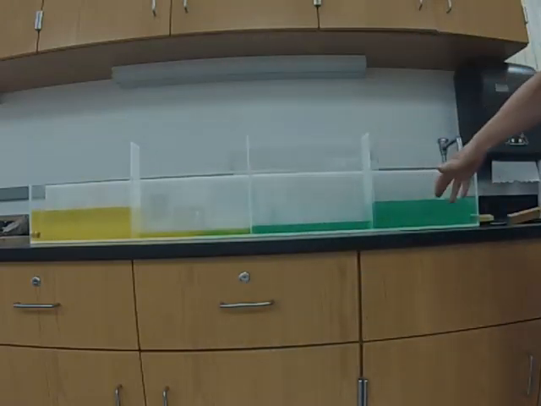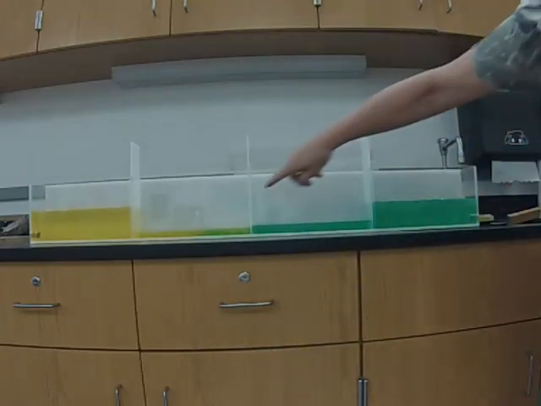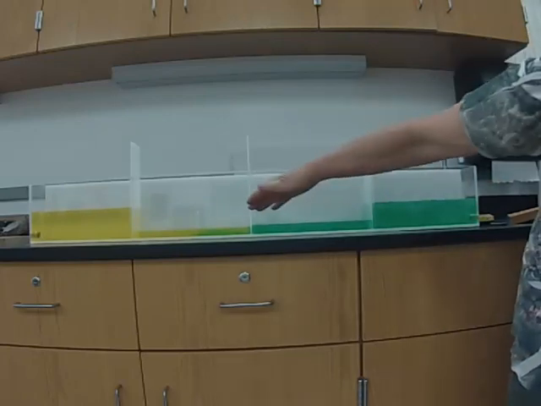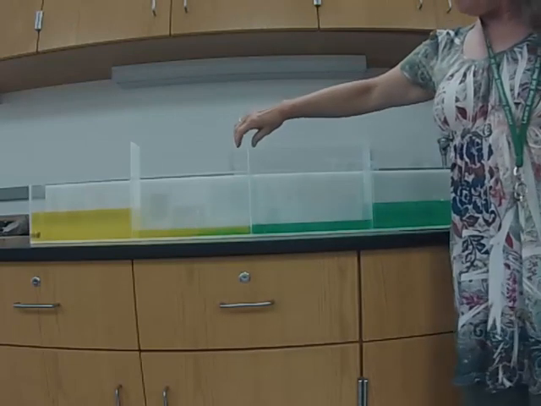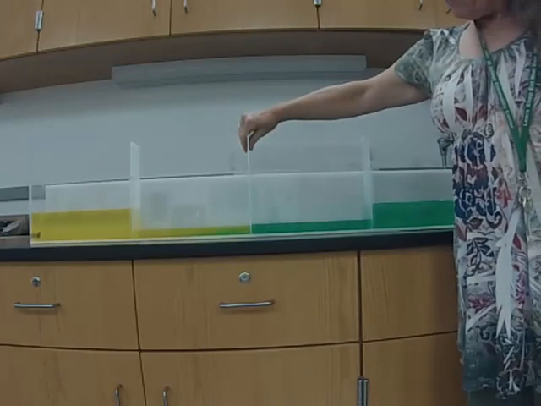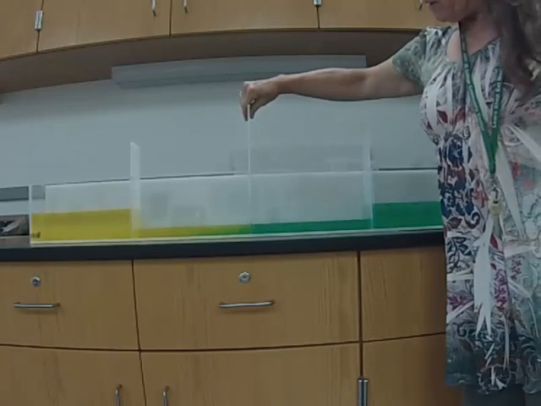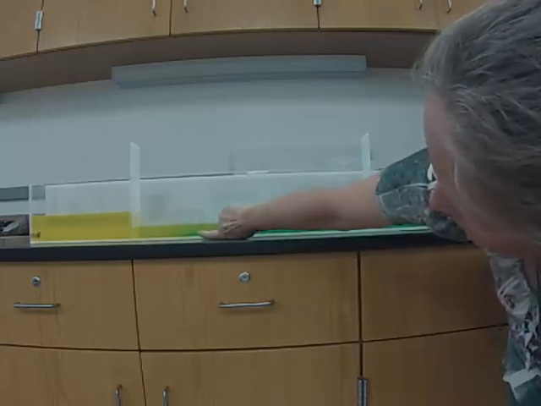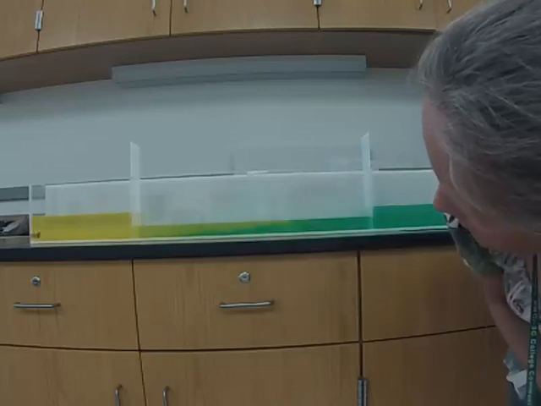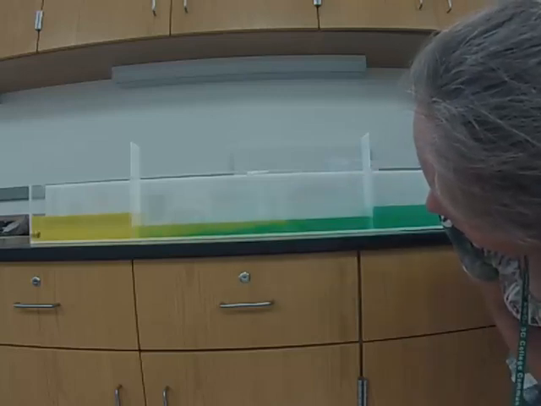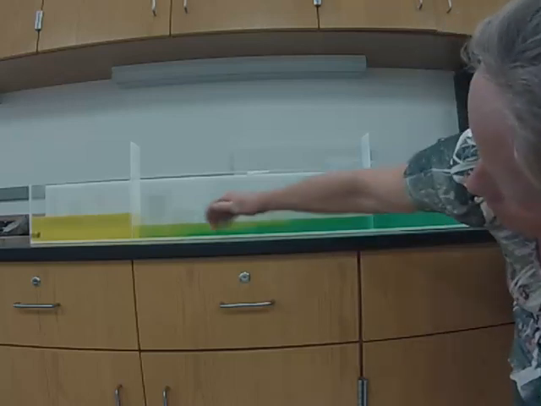You may notice that in the middle to the left, the green water is mixing slightly with the yellow water. When I remove the partitions, the green water, which is cold and therefore more dense than the yellow warm water, is going to slide underneath because it's heavier, it's denser. And the warm water, which is less dense, which is lighter, goes over top of the heavier cold water.